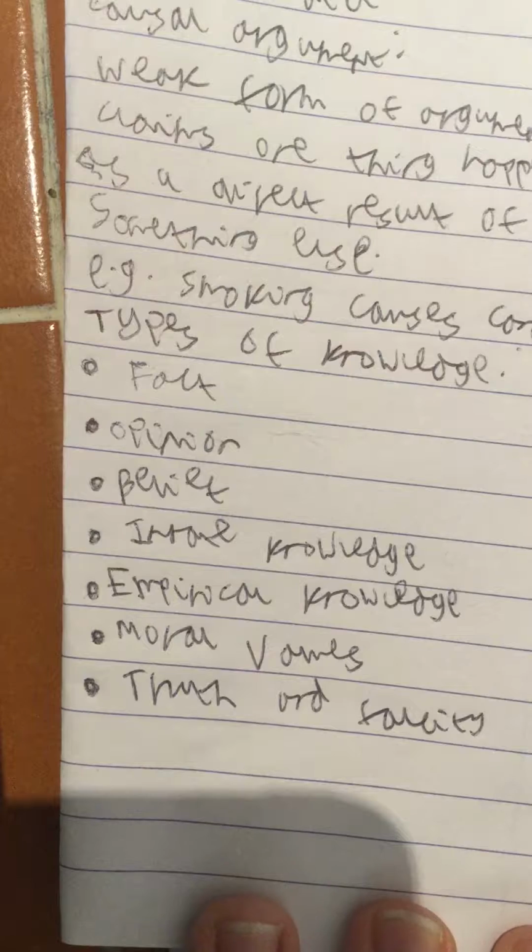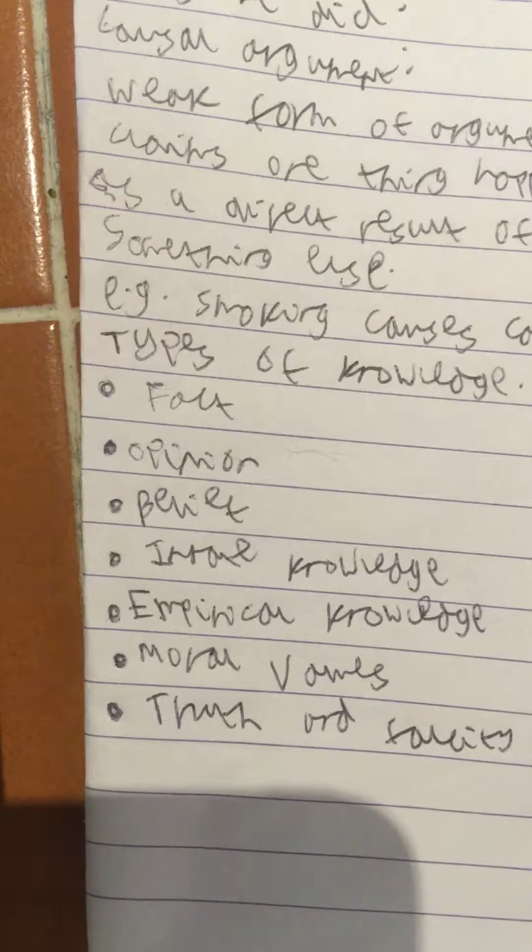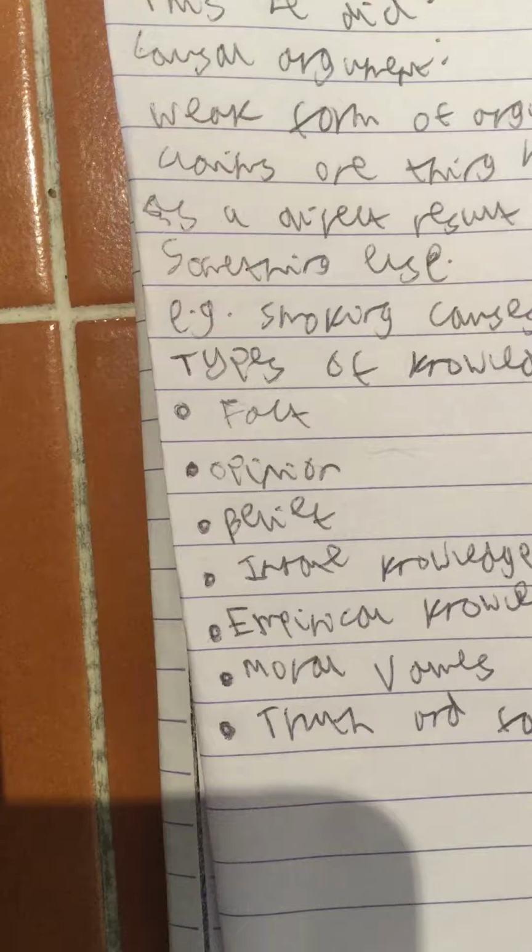I'm now going to go through each one by one, the types of knowledge I mean, and tell you what they are. You might already know what some of these are but I'll go through them just to check.